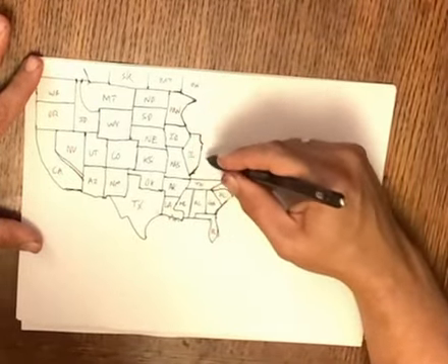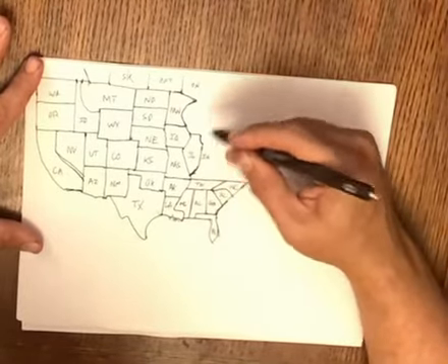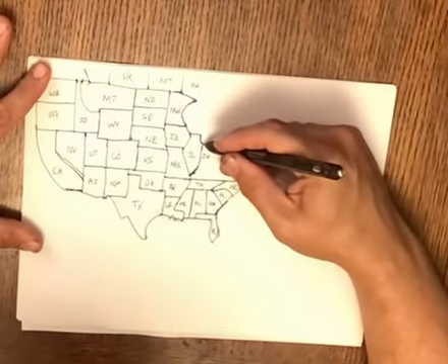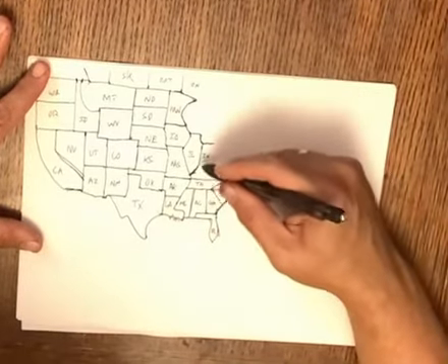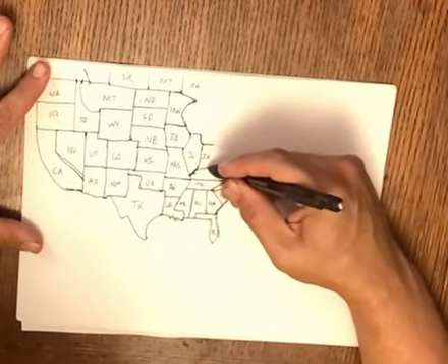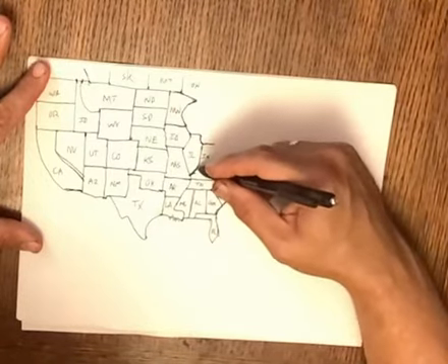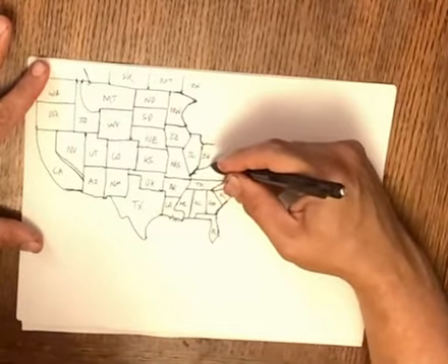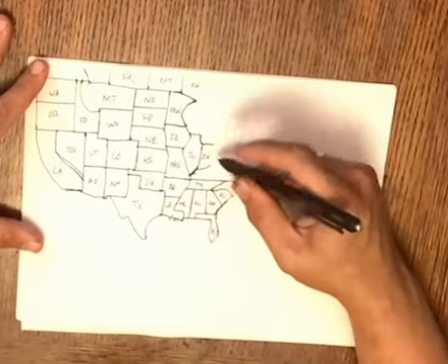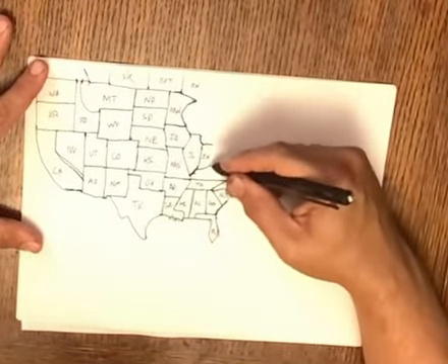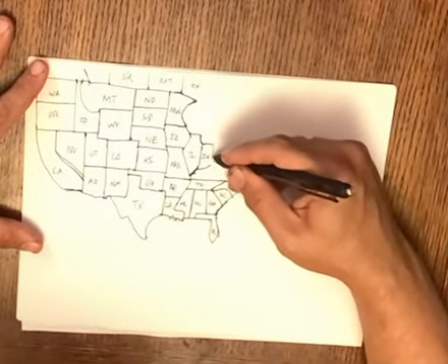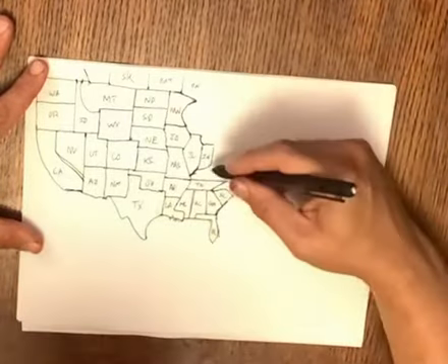Here's Illinois. Here's Indiana. The top of Indiana just touches the lake, but it doesn't really scoop back up. The bottom of Indiana scoops over like that. It's a little curve. It's still coming a little bit north, but it's a lot flatter than the Illinois part of the river. There's Indiana.